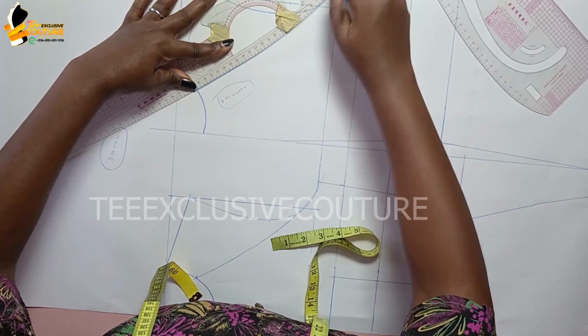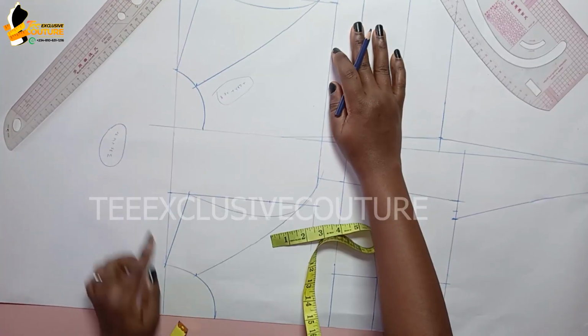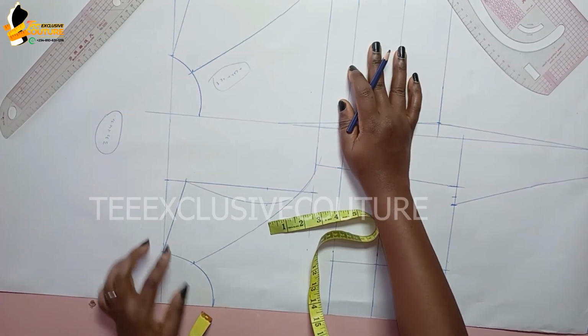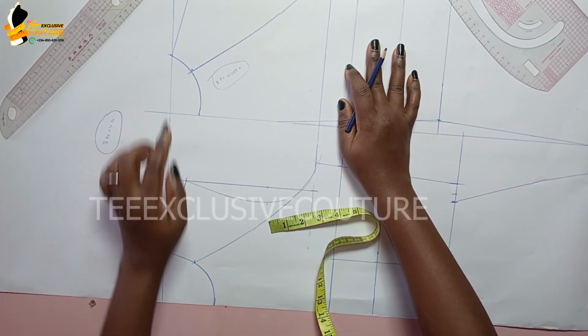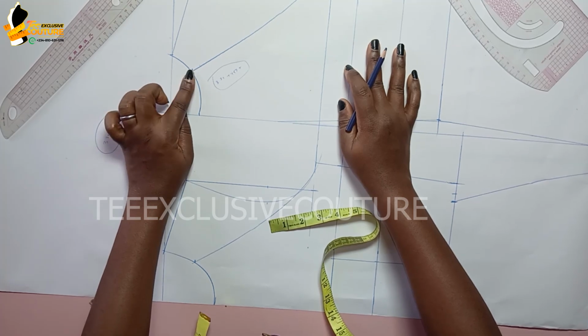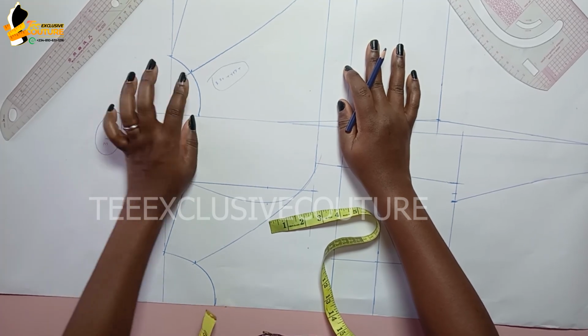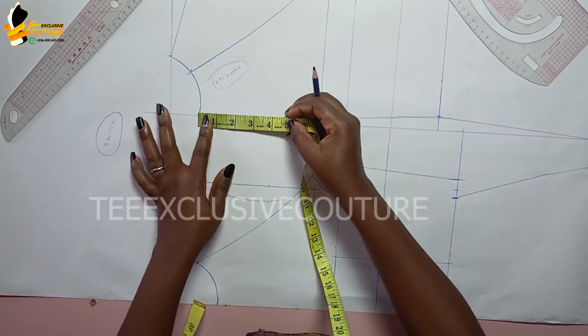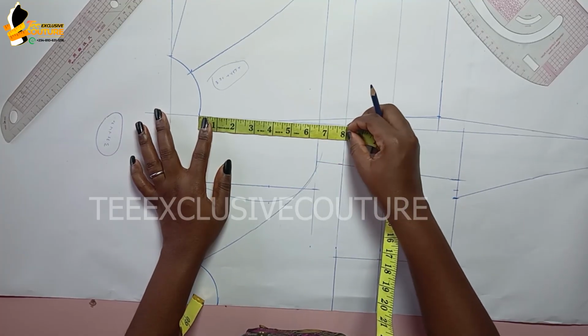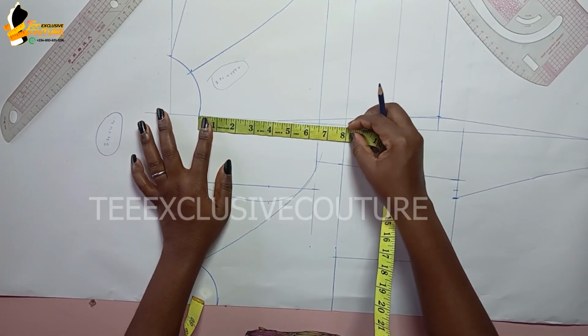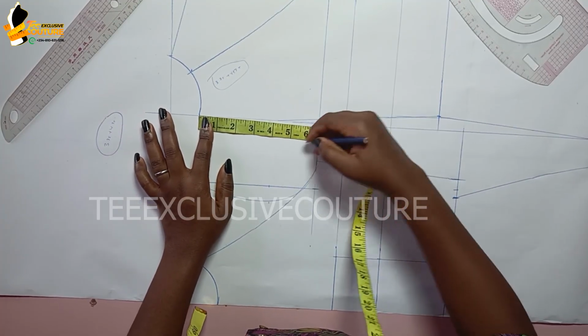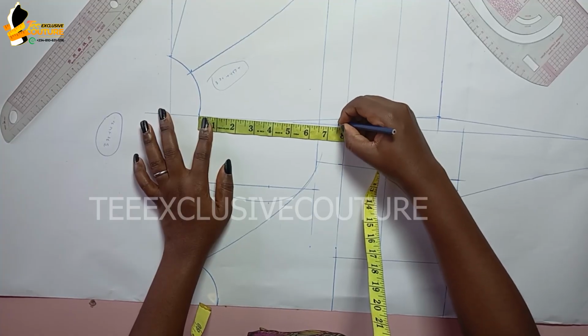I'll blend it in like this. That is why I said before we start our slashing, we know it's going to have a gathered effect for the front. So before we do that, I want us to measure out the neck. The back neck has a keyhole, so you come down depending on how open you want it to be. I'll be using 7.5.